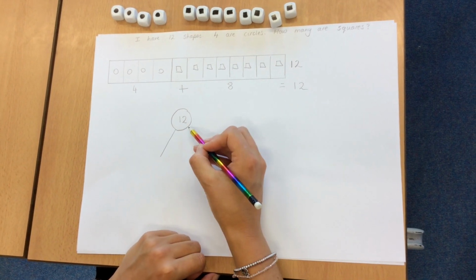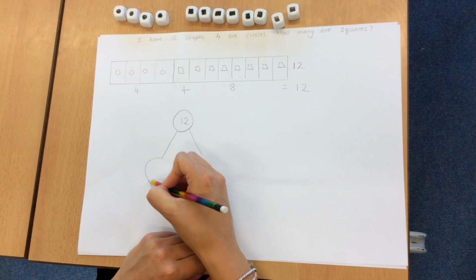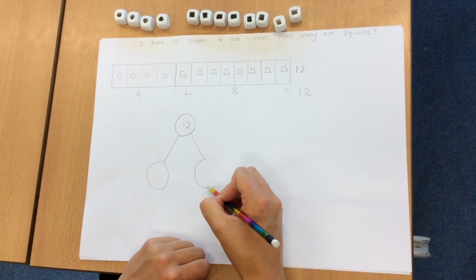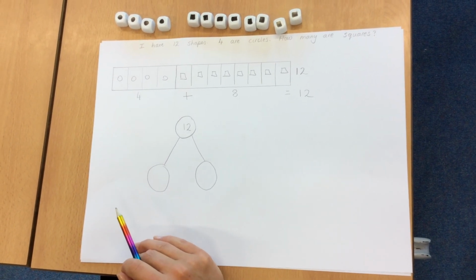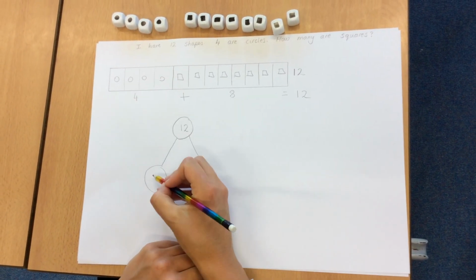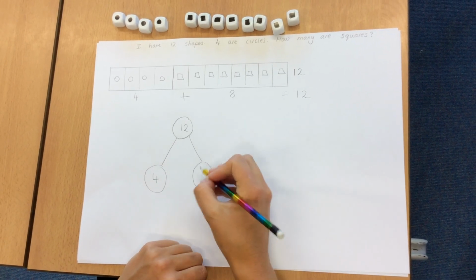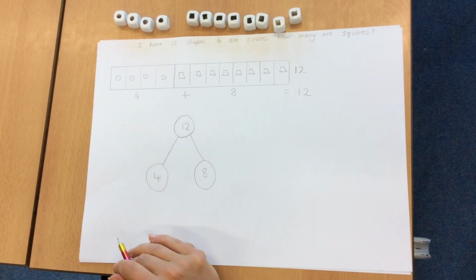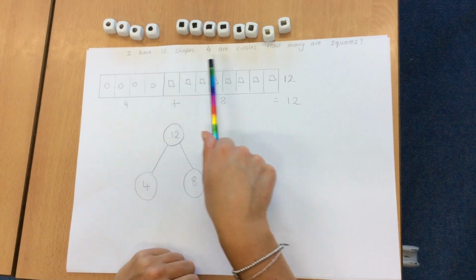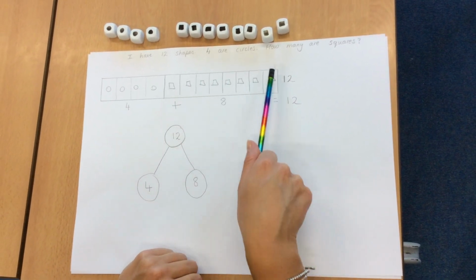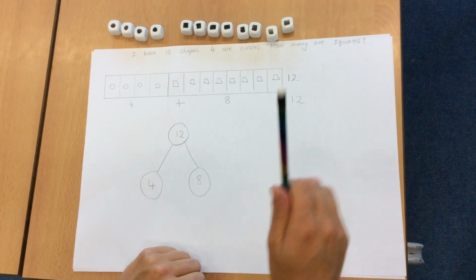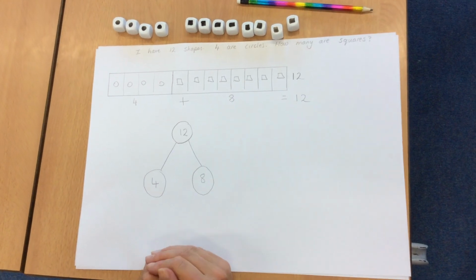And then we need to do our parts. What are our 2 parts? Can we remember? One is 4 and the other part is 8. And there you have it. That is a good way to show and work out a missing number and to also present it in your part whole model as well.